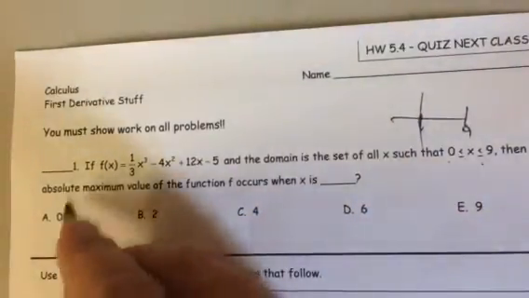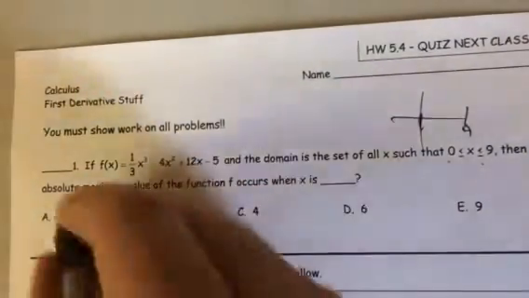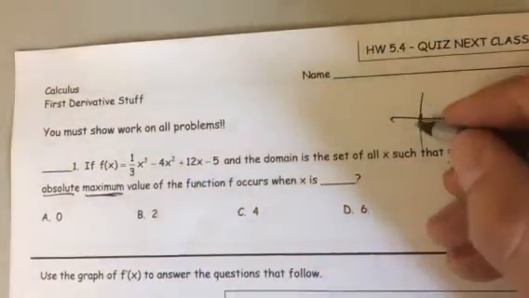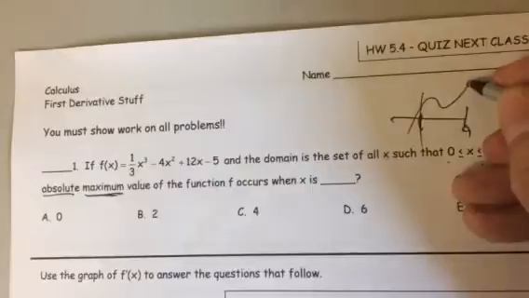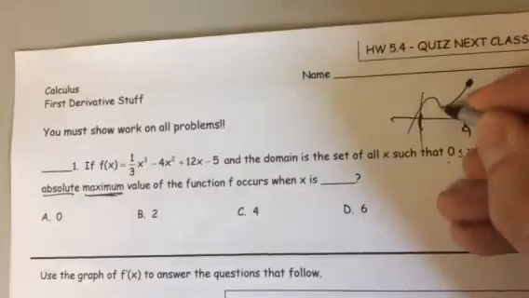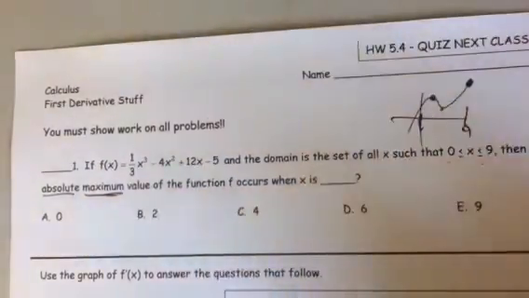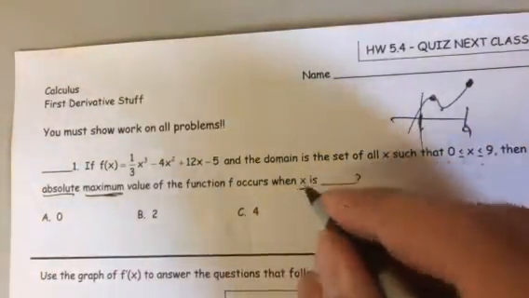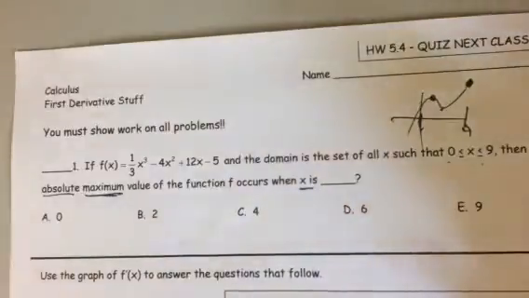The absolute maximum value of the function will be the highest point. This is some cubic. Maybe it looks like this. I don't know. Maybe the maximum happens here. Maybe the maximum happens here. Maybe it doesn't look anything like this at all. I don't know. Occurs when x is what? So we want to find where the absolute maximum happens.